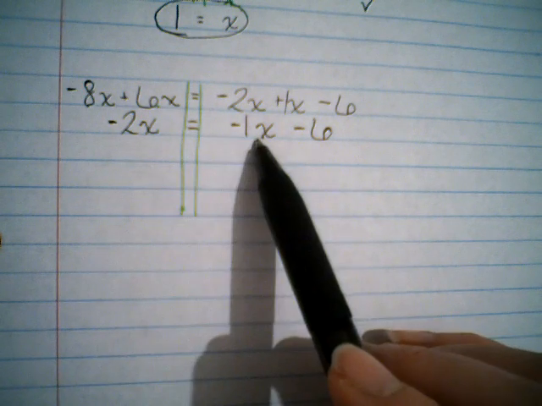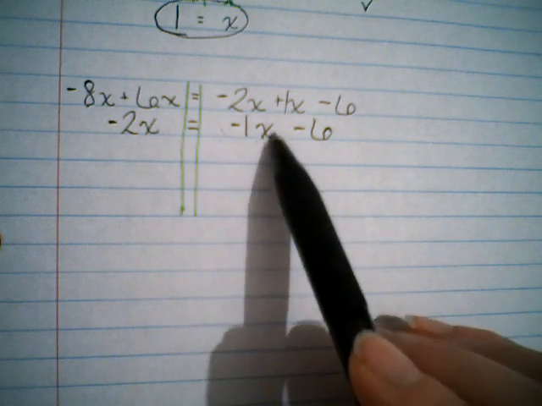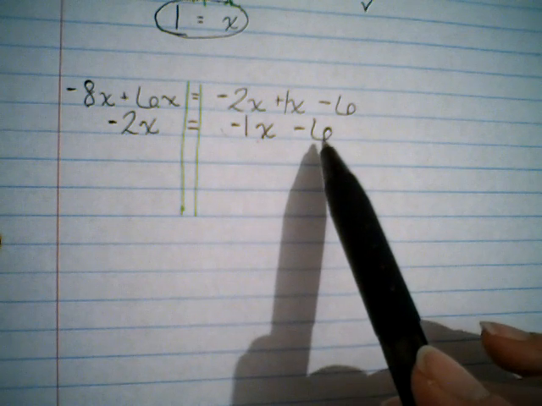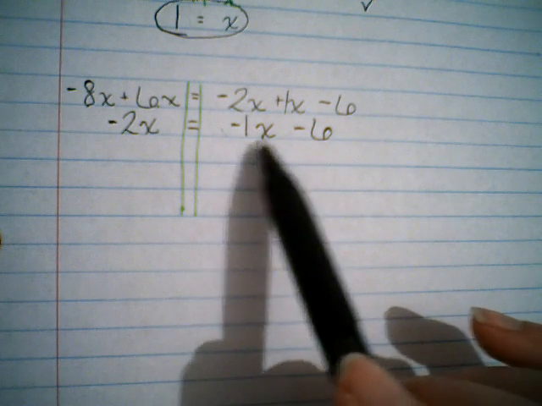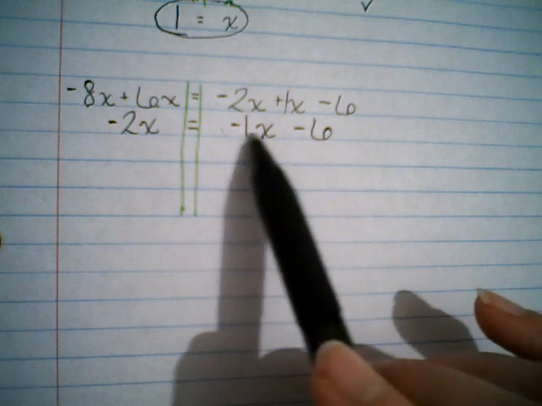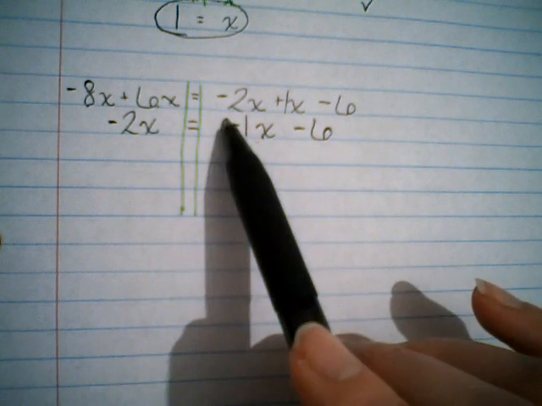And again, it does not matter which one you do. I tend to get rid of the one that has something else with it. It helps save me some steps. And we'll look at what happens if you don't do that in a little bit. So because this one has stuff with it, I'm going to get rid of the negative 1x.